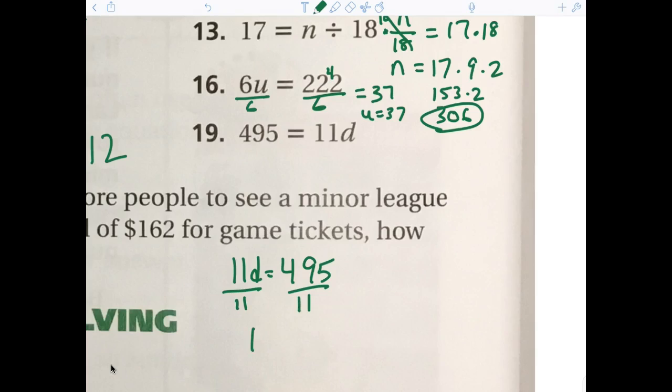Together, how many times does 11 go into 49? 4 times. Now, how many are left over? 5. So we put a 5 up in the corner. 11 goes into 55 5 times. D equals 45. Is everybody happy with that explanation?